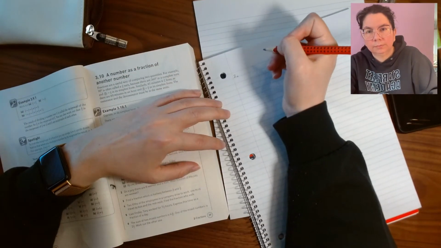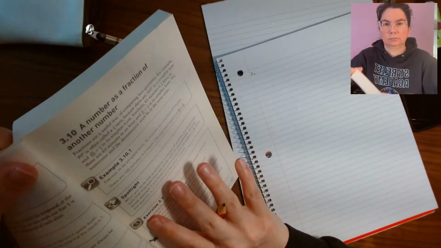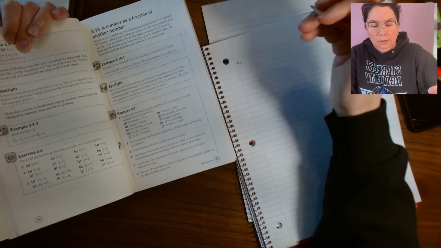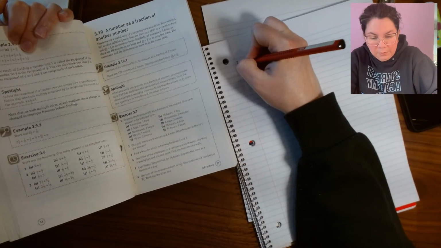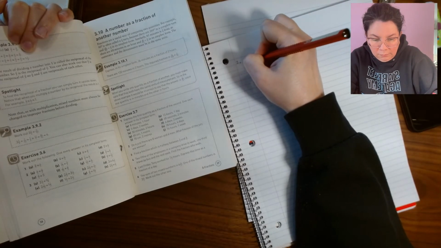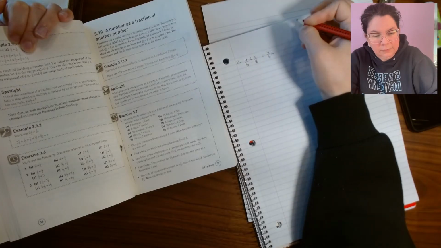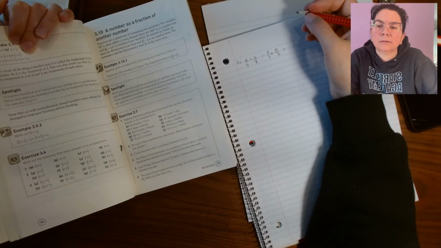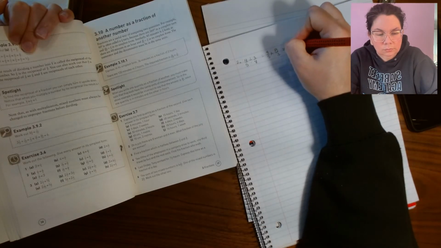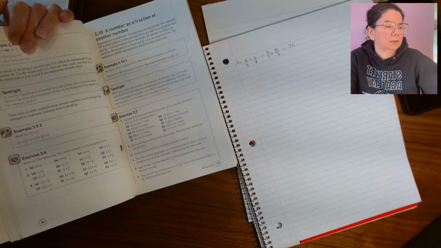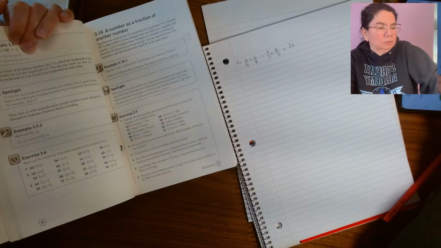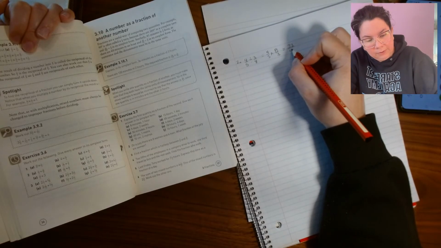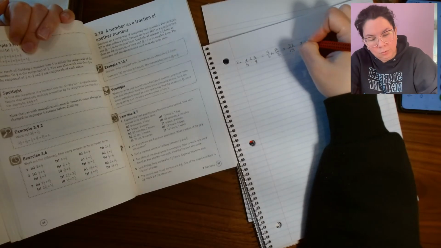Question number 2. 4 over 5 divided by 3 over 8 equals 4 over 5 times 8 over 3, which is 8 times 4 is 32, right? I need to get a times table chart and just start memorizing it. I say that every time, but it's never not true. Over 15. So that'd be 2 and 2 over 15.